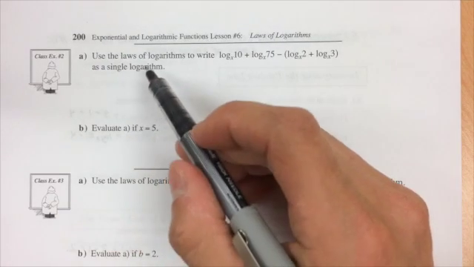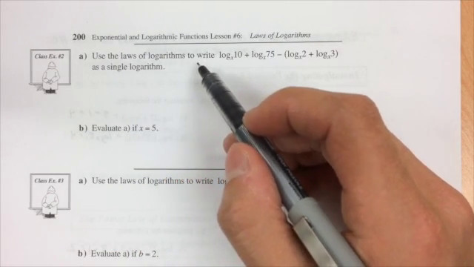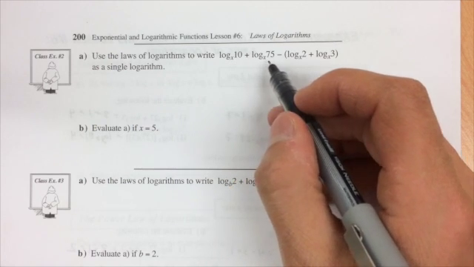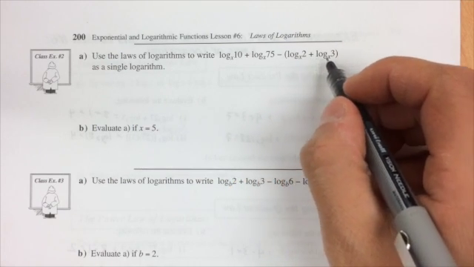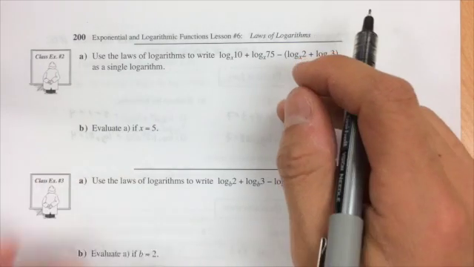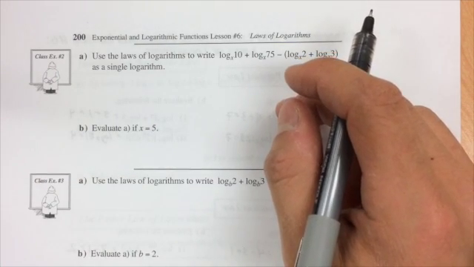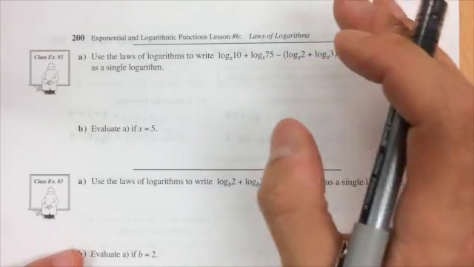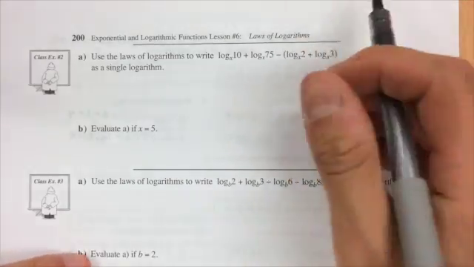So the next thing we want to do is use the laws of logarithms. We use our product law and our quotient law to write log x of 10 plus log x of 75 minus log x of 2 plus log x of 3, and we want to write this as a single logarithm. So we're not actually being asked to solve it. We just want to write it as one logarithm, just log x of something.